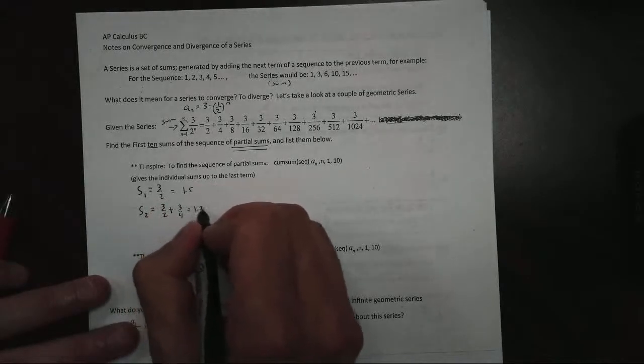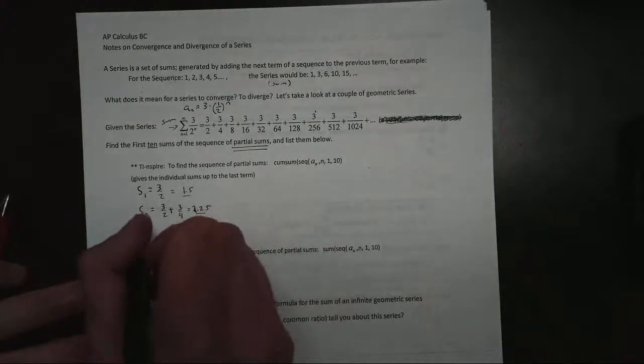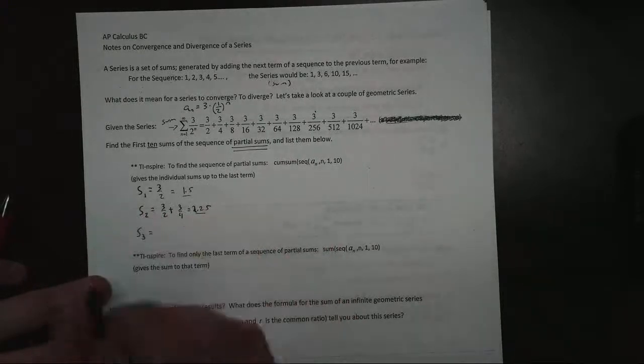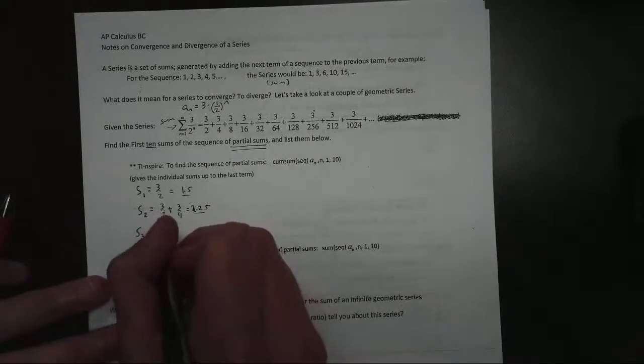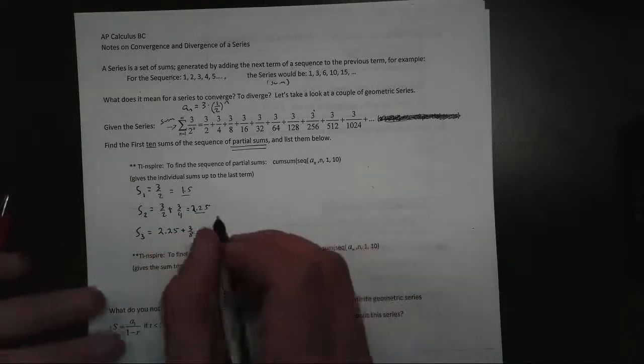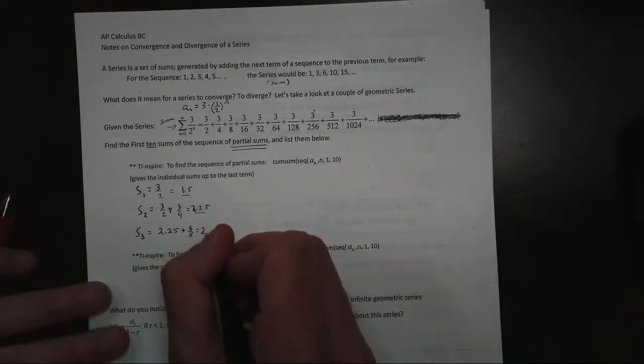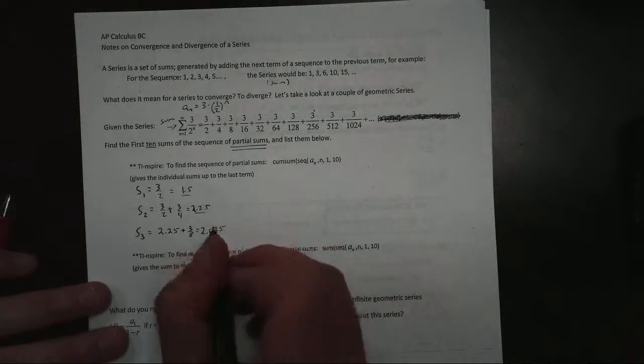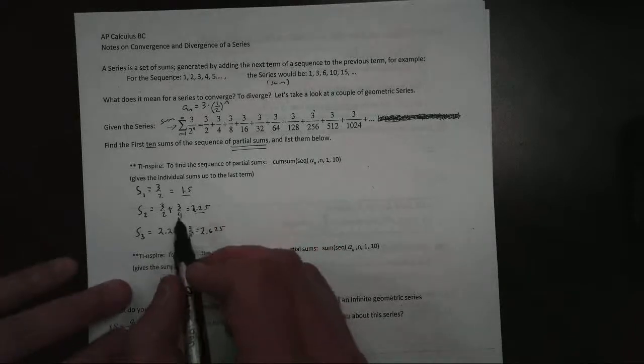This is 2.25. To find the third term in our series, we're going to take that 2.25 and add 3/8 to it. And that's going to give us, I did this already for you, 2.625.